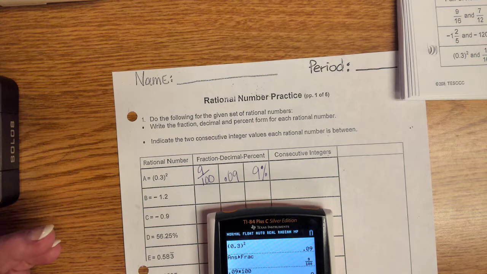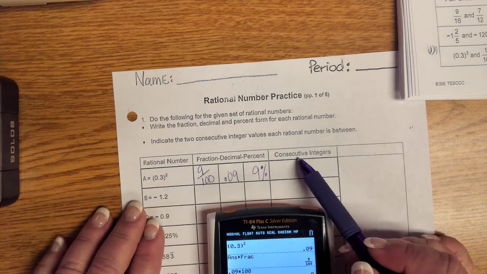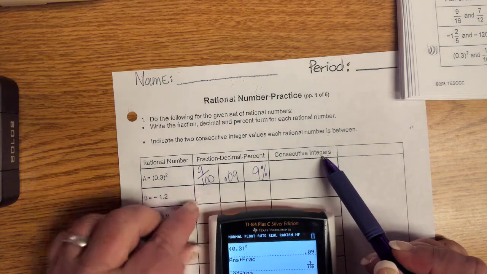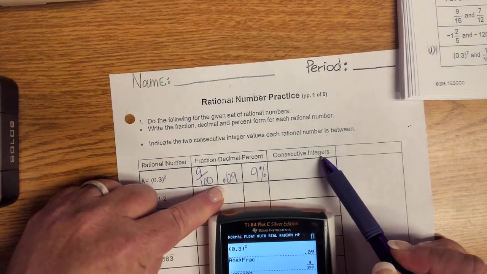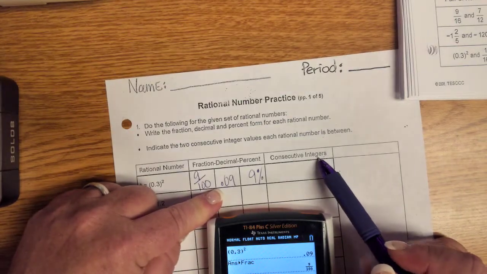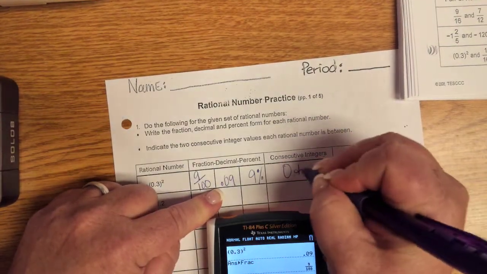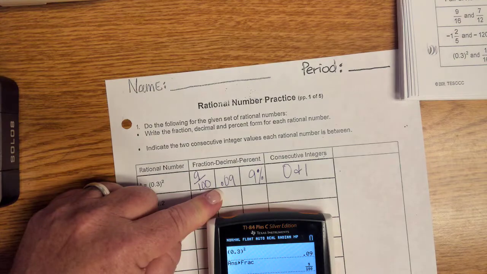It means one after another. So I need the 2 consecutive integers that this decimal is between. 0 and 1. Okay? It's that simple.